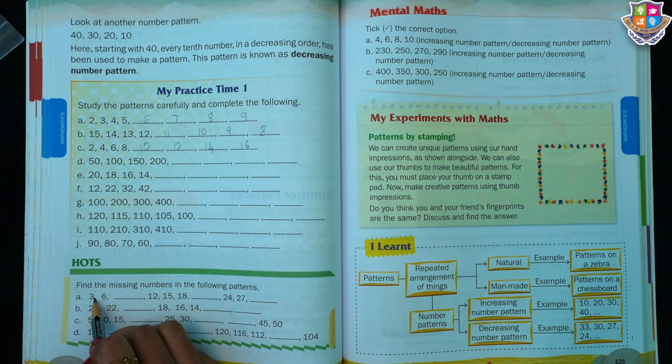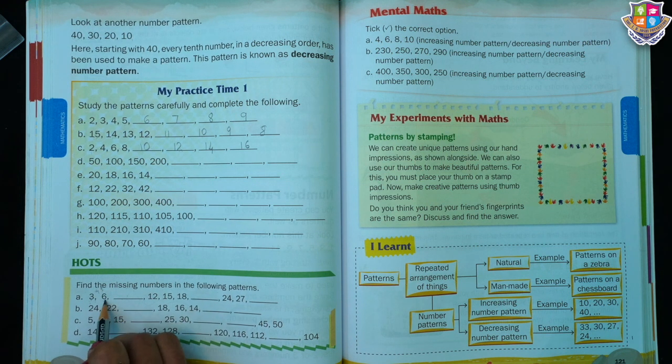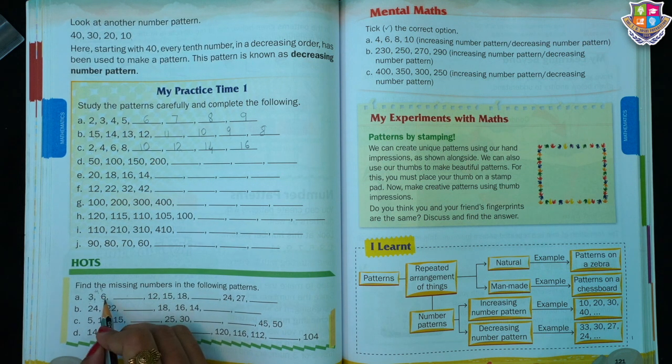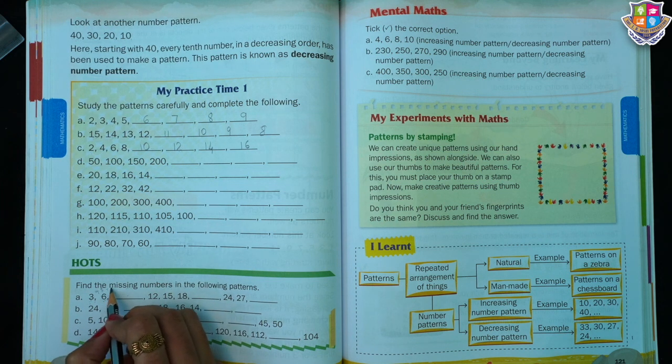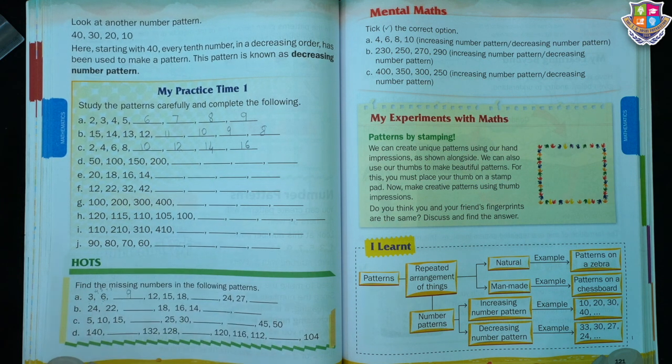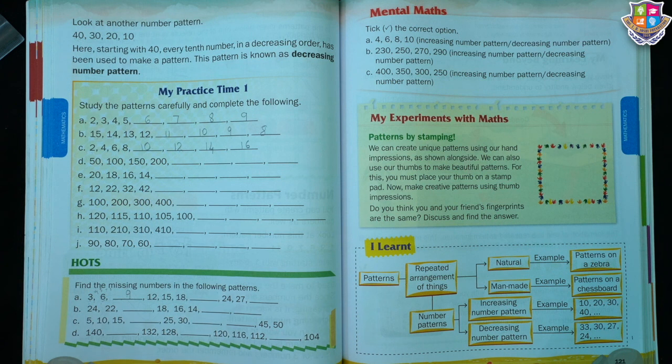So after 3, 4 they had not written, 5 they had not written, they have written directly 6. So now what are we going to write? We will not write 7 also and 8 also, we are going to write 9, okay. They have skipped 2 numbers.